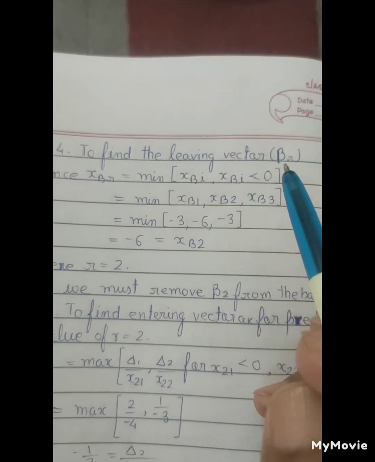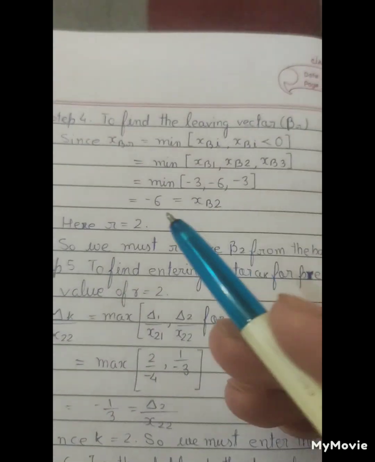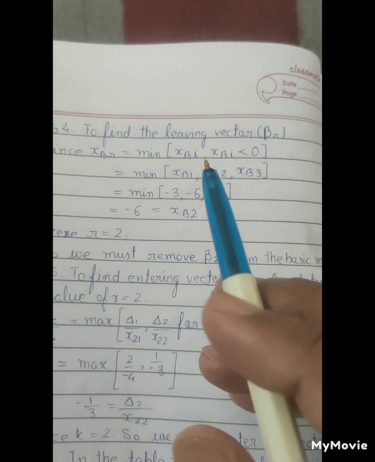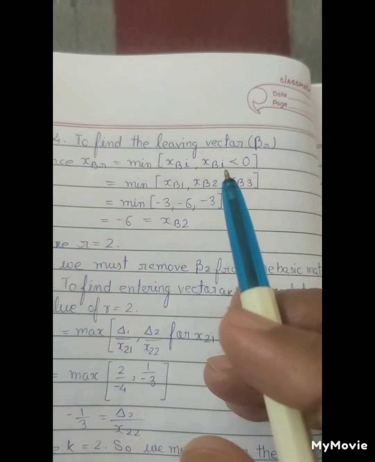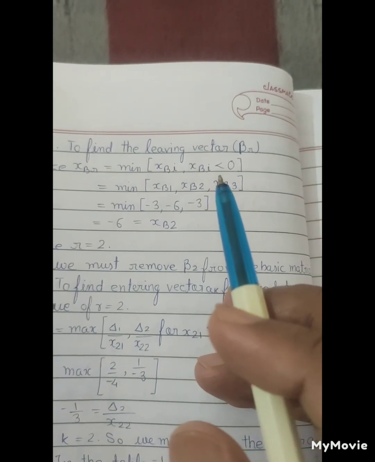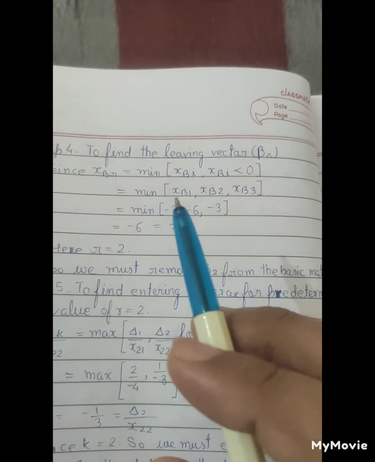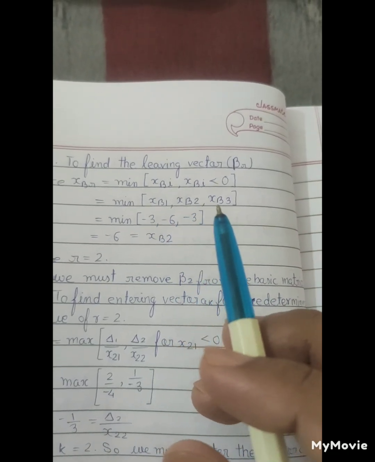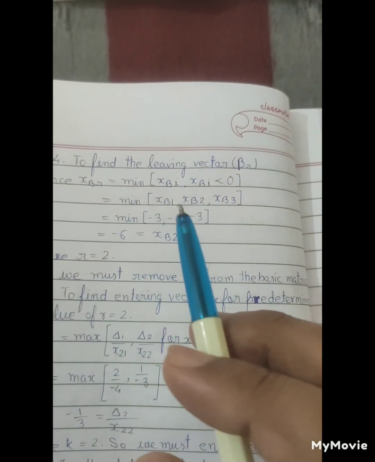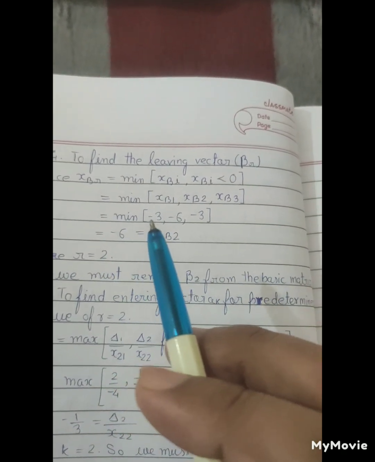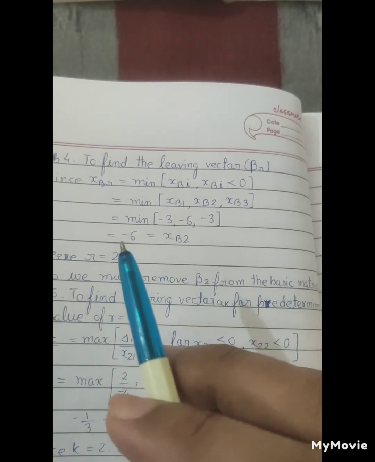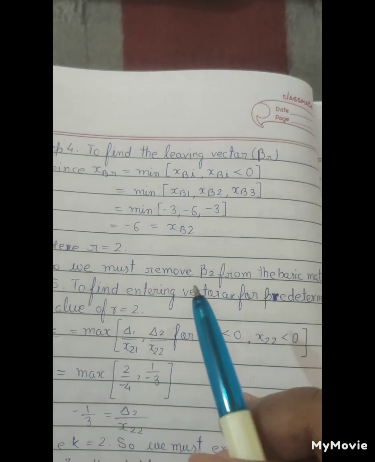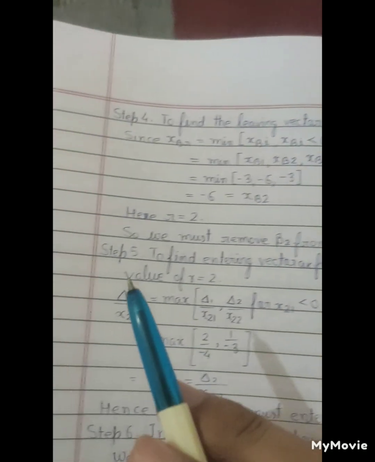To find the leaving vector beta r, xbr equals the minimum of xbi where xbi is less than 0, so it equals the minimum of xb1, xb2 and xb3, which equals the minimum of minus 3, minus 6 and minus 3, which equals minus 6, which is xb2. Here r is 2, so we must remove beta 2 from the basic matrix.